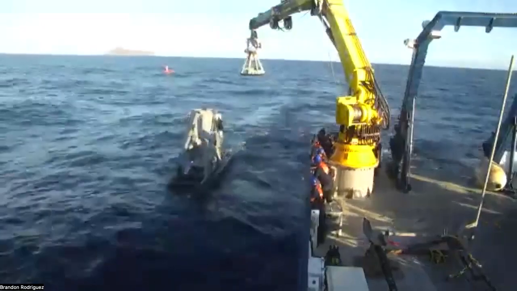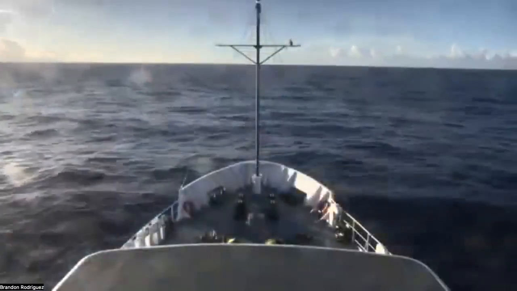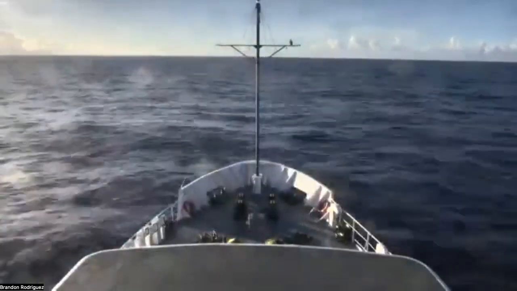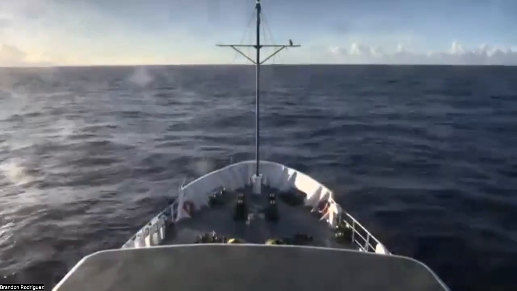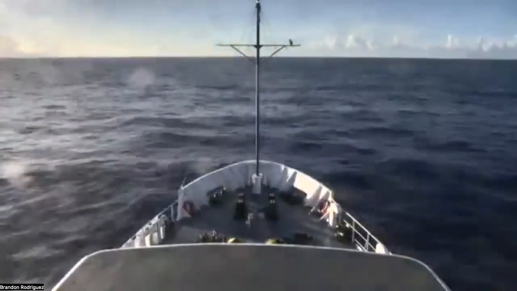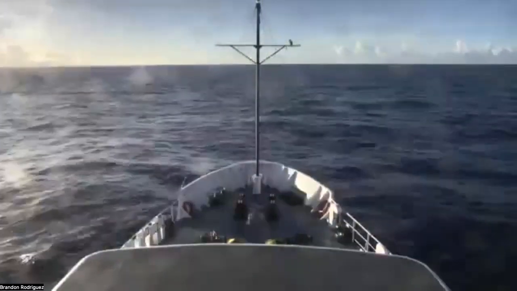The view out the front looks like this, which is effectively flat water for 360 degrees most days, but you get really, really beautiful sunrises and sunsets, a nice way to enjoy your coffee, hazelnut or otherwise.